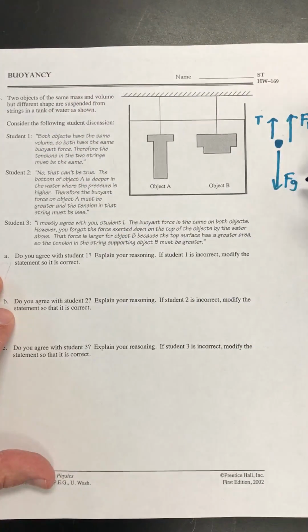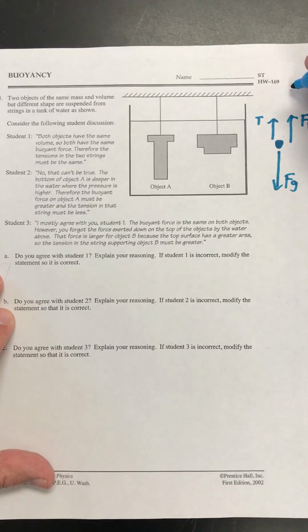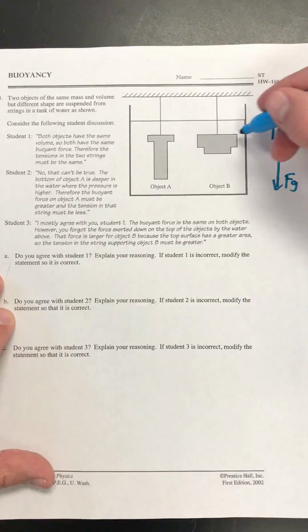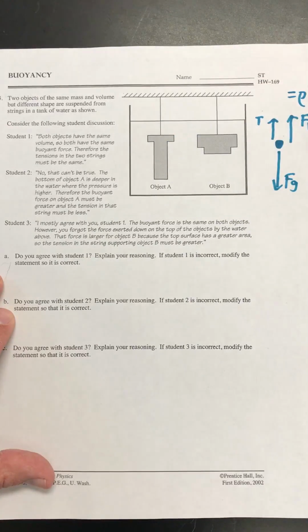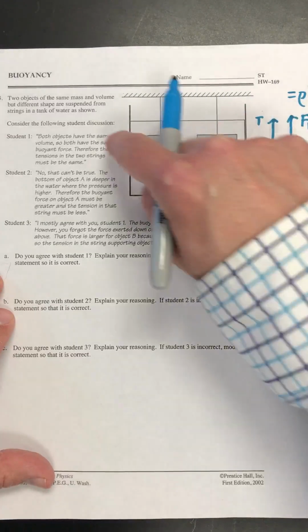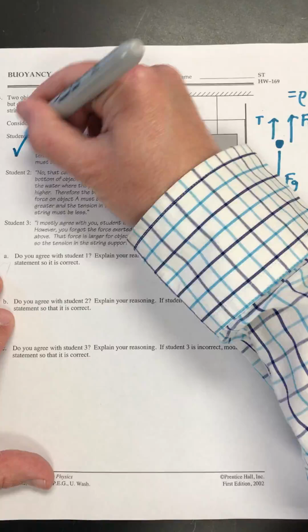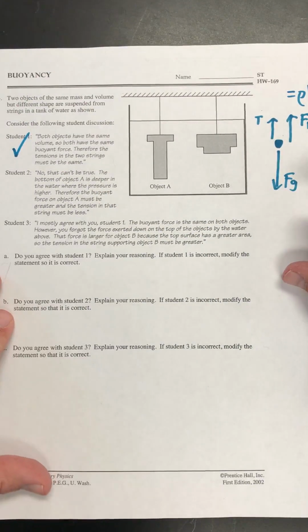Since they have the same mass, they will have the same force of gravity on them. And since they are the same volumes, they will have the same buoyant force. So remember that the buoyant force will be equal to the density of the fluid they're in, which is the same, times the volume of fluid displaced, that's the same for each of them because they're the same volume, times gravity, and they're on the same planet. So they have the same buoyant force, the same force of gravity, so they must have the same tension. So student 1 is completely correct.